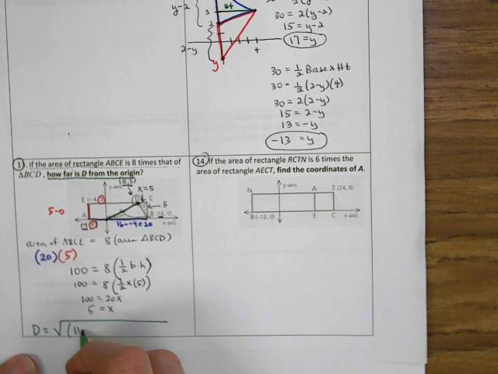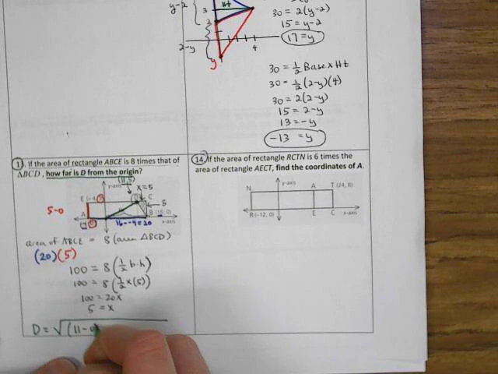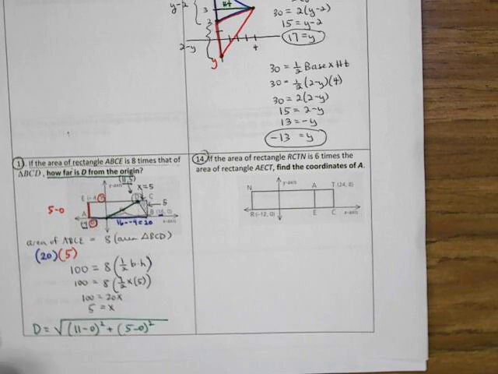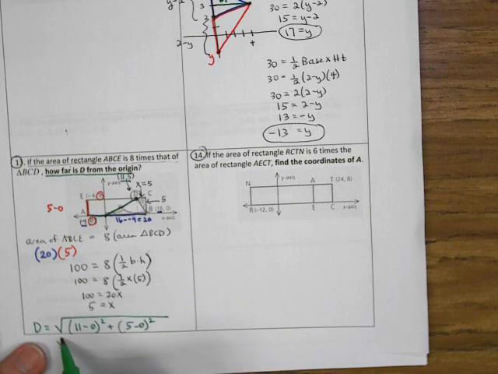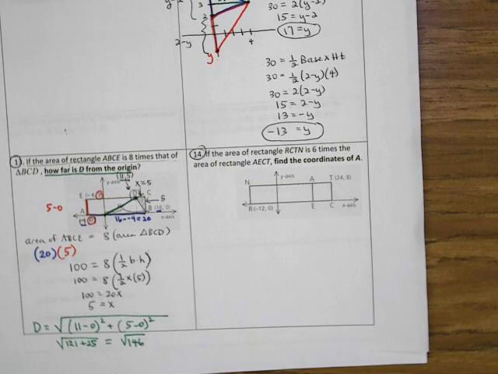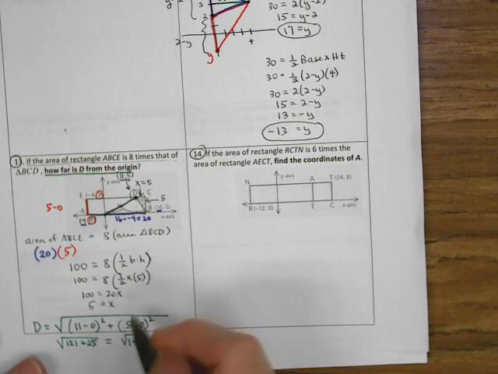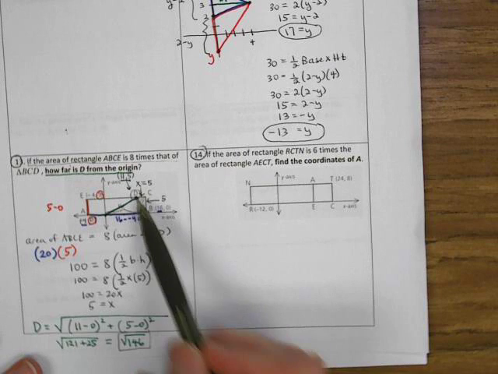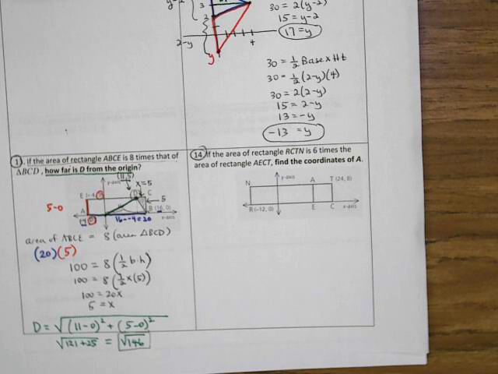So that's just 11 minus 0 quantity squared plus 5 minus 0 quantity squared. If I solve that, that's 121 plus 25. If I add that up, I get the square root of 146. That's how far D is from the origin. Okay, the tough part is getting the coordinates of D using this idea.